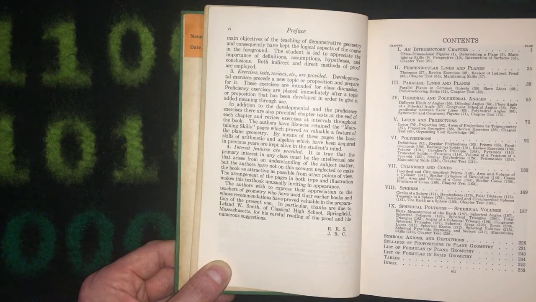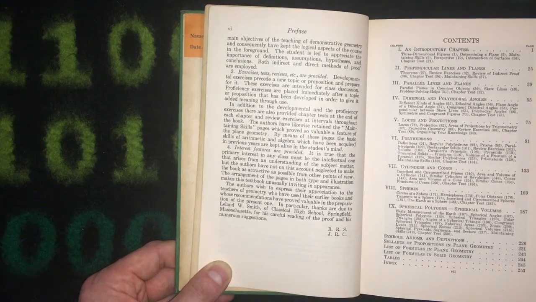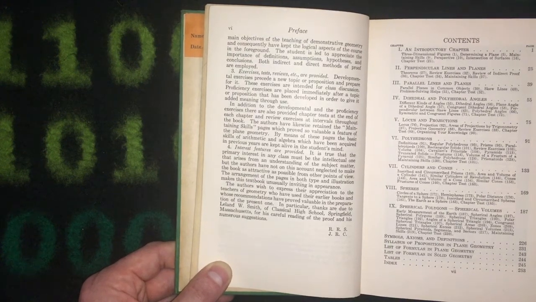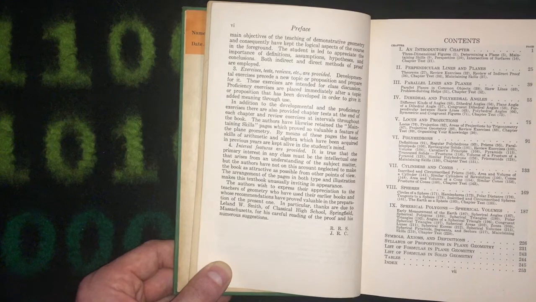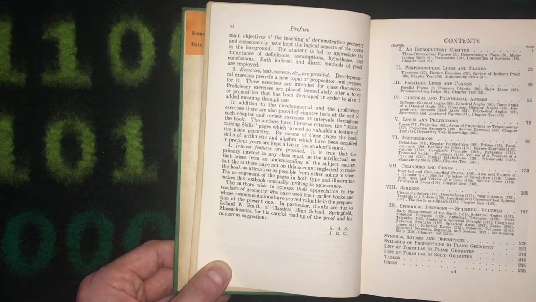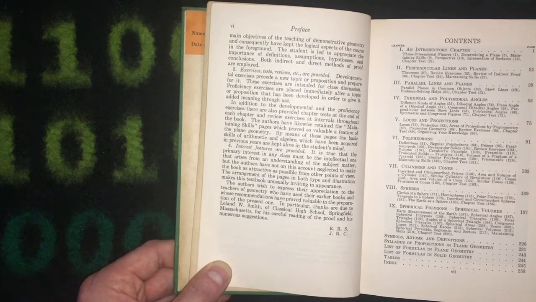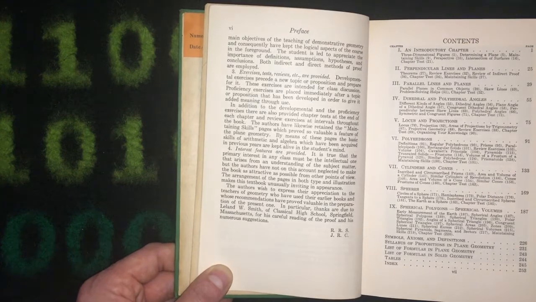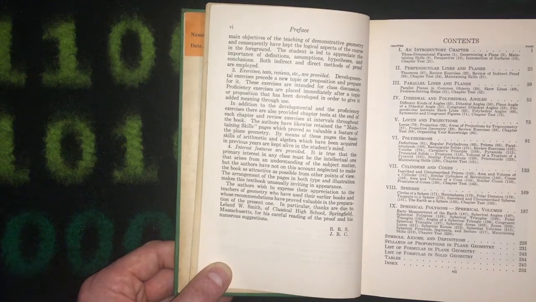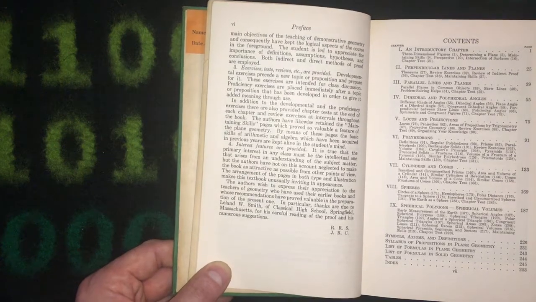The authors wish to express their appreciation to the teachers of geometry who have used their earlier books and whose recommendations have proved valuable in the preparation of the present one. In particular, thanks are due to Leland W. Smith of Classical High School, Springfield, Massachusetts, for his careful reading of the proof and his numerous suggestions.